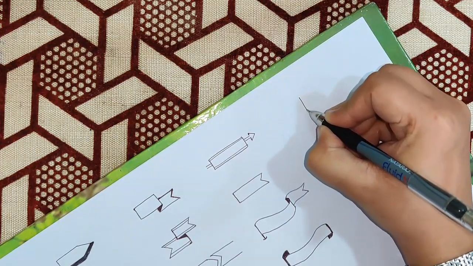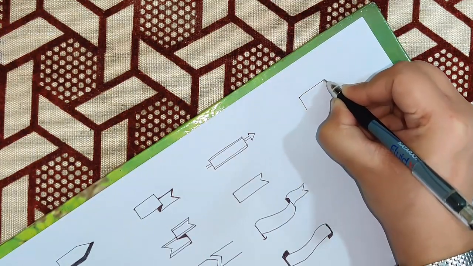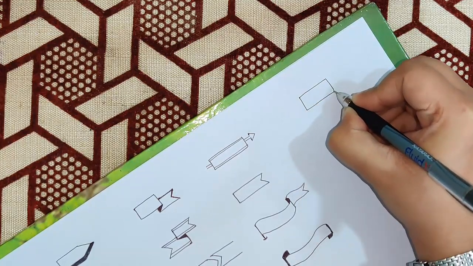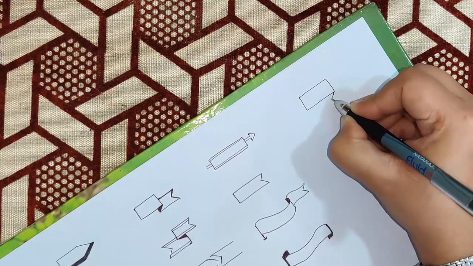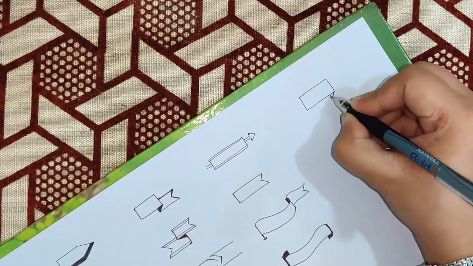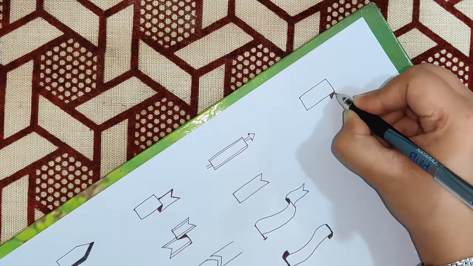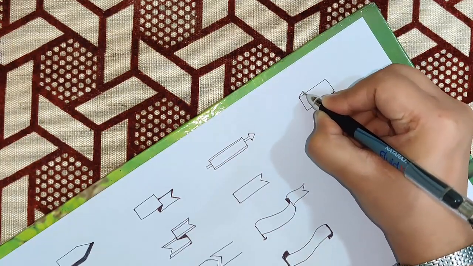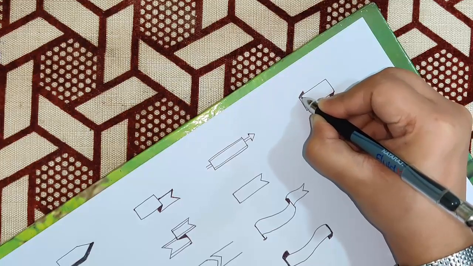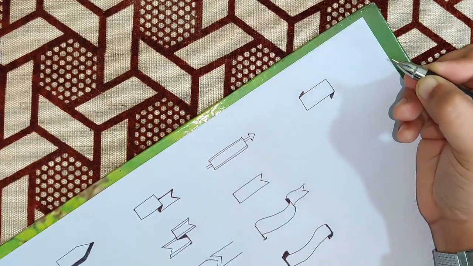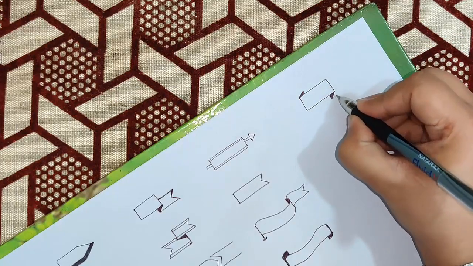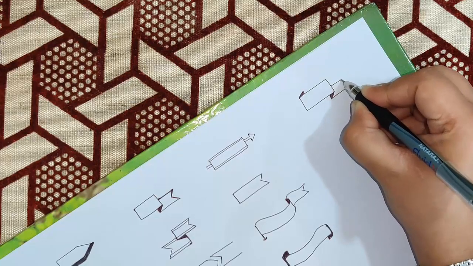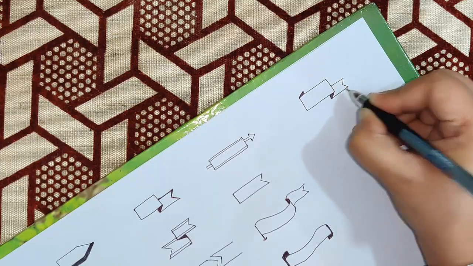For this, I'm going to make a rectangle first, and then I'll make a hidden kind of a triangle so that it make it look like a 3D structure and make it look like it's being rolled and bent at an angle. Now extending these folded banners to make it look like the ribbon is being cut at an angle and making a V kind of a style.